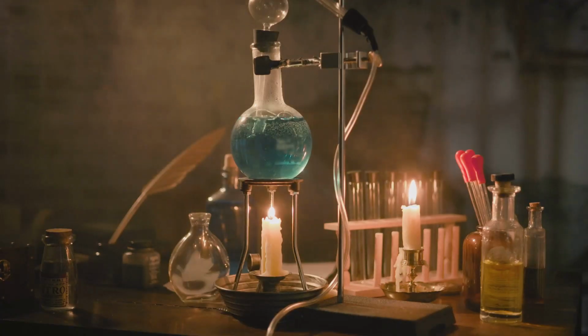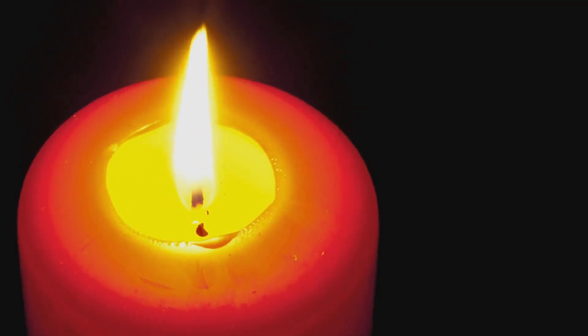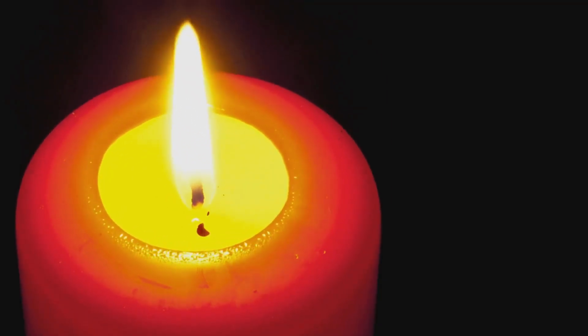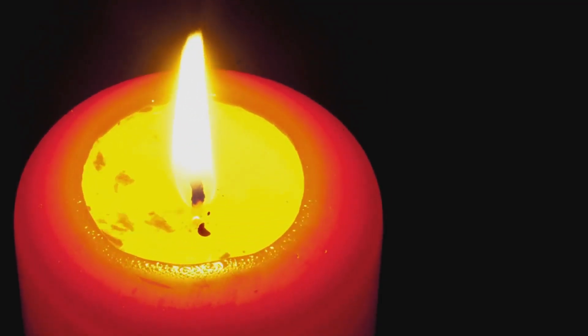Now you might think, why doesn't the entire candle just go up in flames? Well, wax has a relatively high heat capacity and melting point. The flame's heat is mostly concentrated on the wick, not the surrounding wax. So only a small portion of wax melts and vaporizes at a time, keeping the rest of the candle intact.